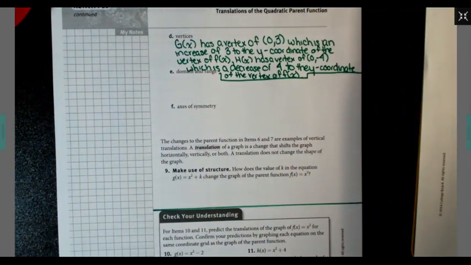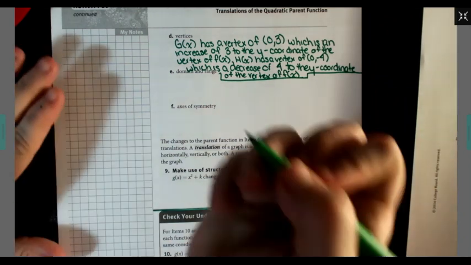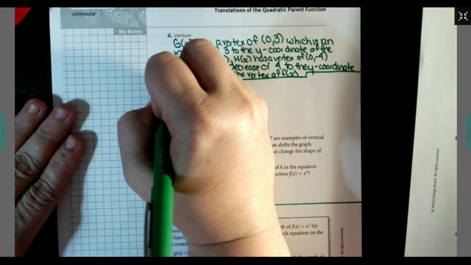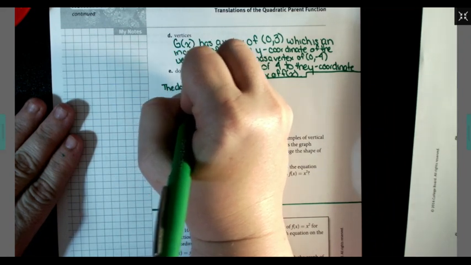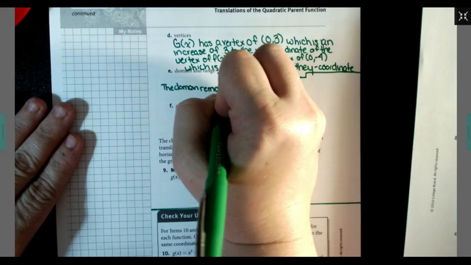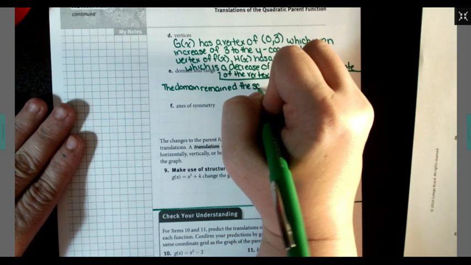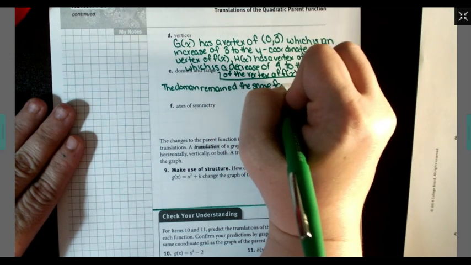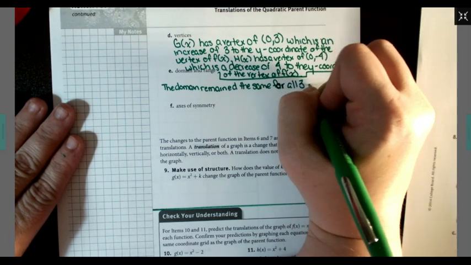Domain and range. The domain remained the same for all three graphs.